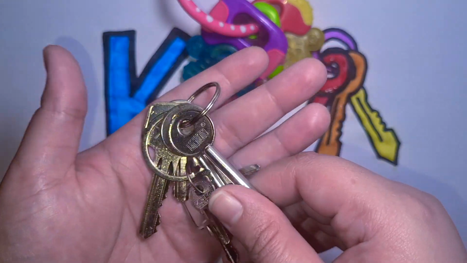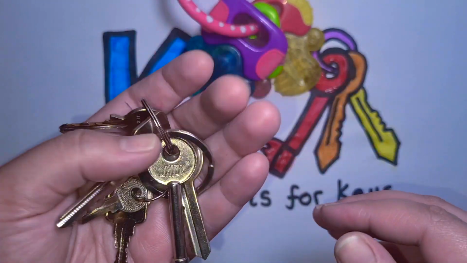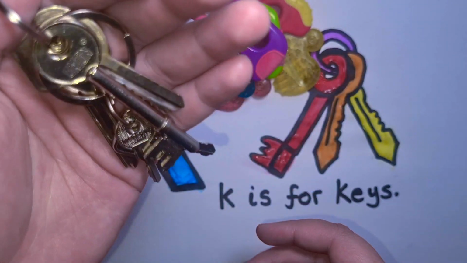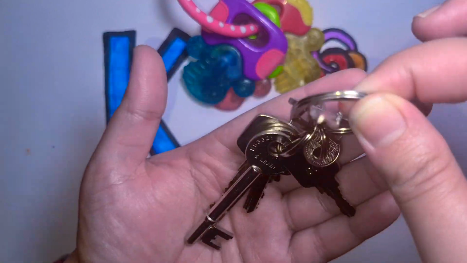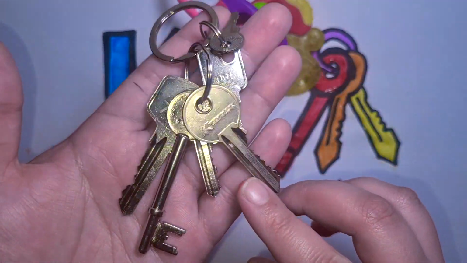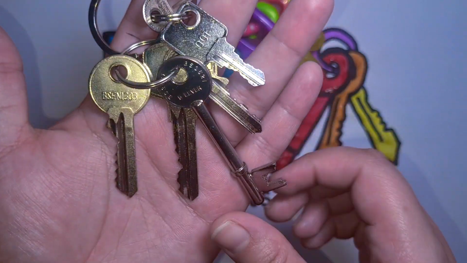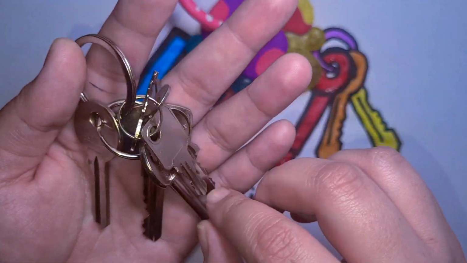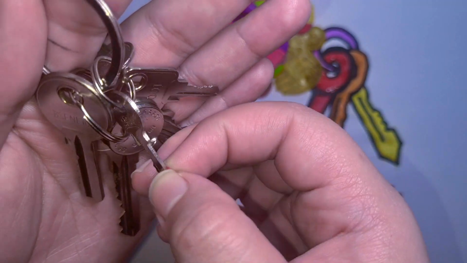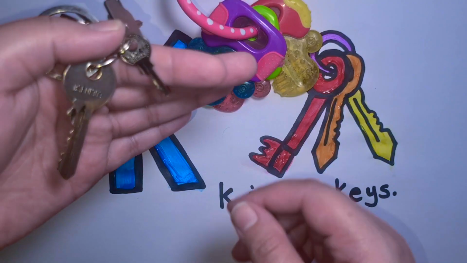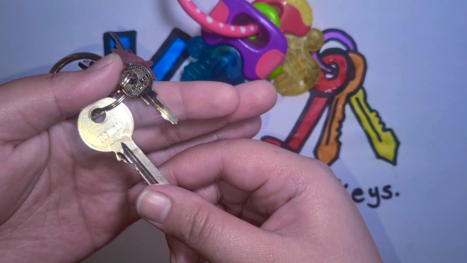And look, I have some real keys as well. Wow, they are so shiny. The keys are shiny. Wow, there are so many different shapes and sizes. So shiny. Oh look, I have a short key, and a long key.